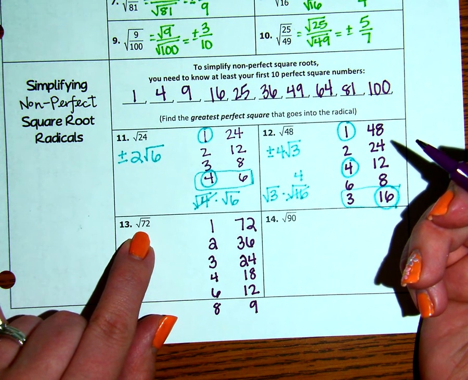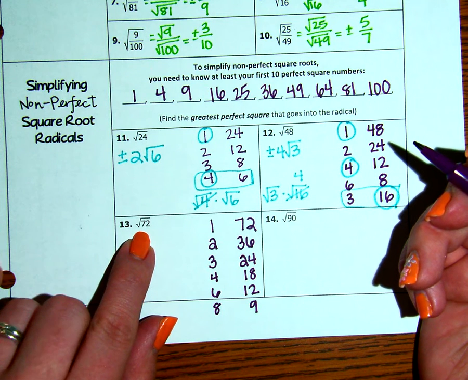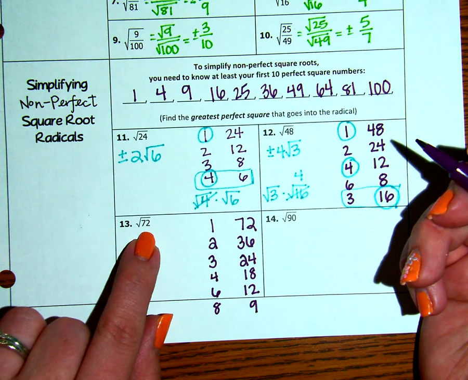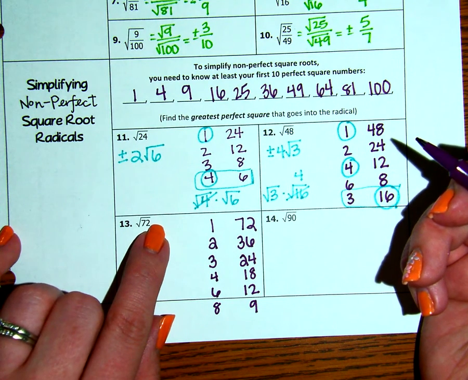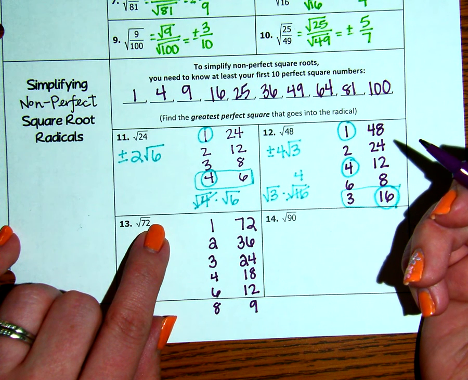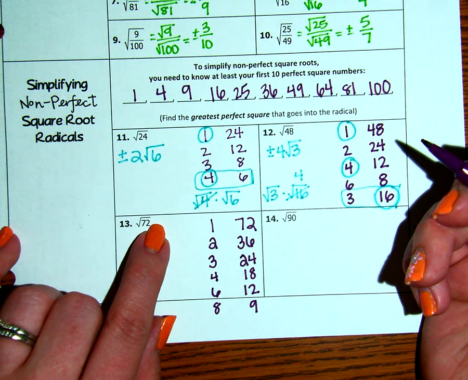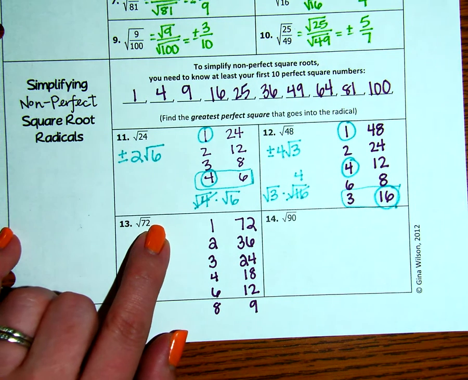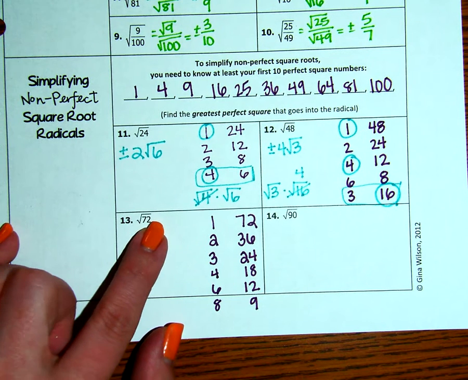What are some factors that multiply to get 72? What are some factors we're finding? 2 and 36. 4 and 18, 6 and 12. I believe there are 2 more. 1 and 72. Nope, 3, 24. There's 1 more. 8 and 9. So those are your list of factors that you should have.